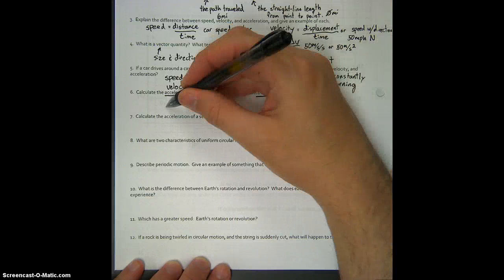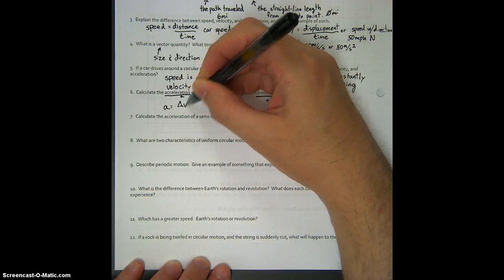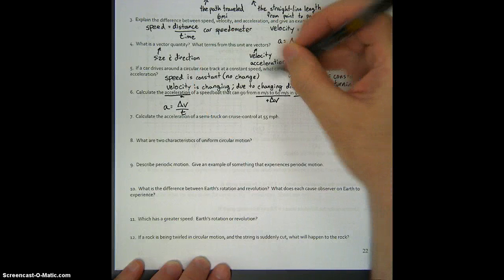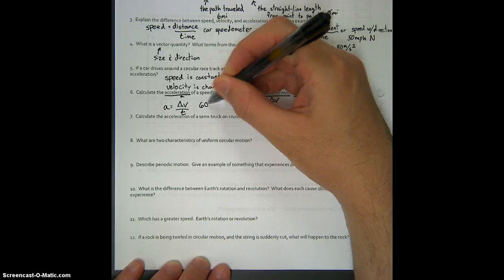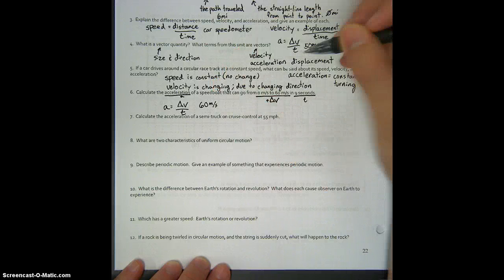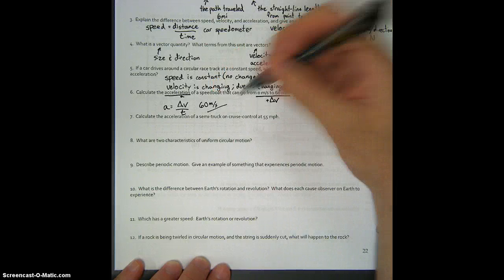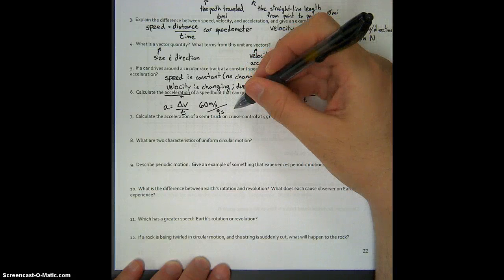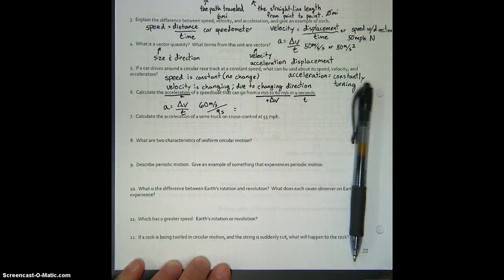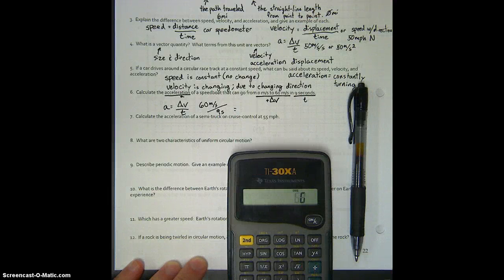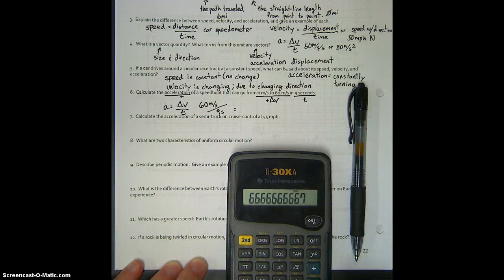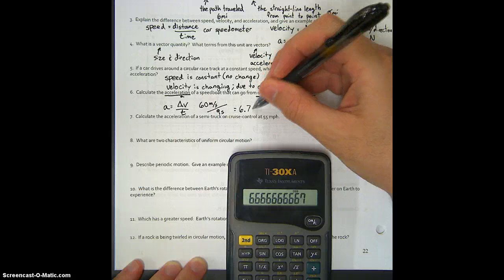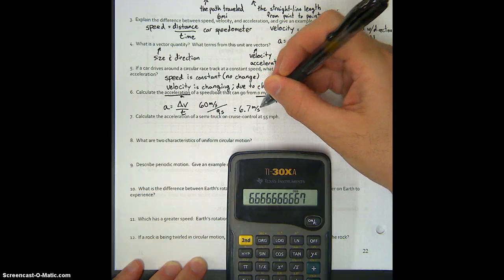Our acceleration formula is change in velocity divided by time. So from 0 meters per second to 60 meters per second, that is an increase of 60 meters per second. The time it takes for that to happen is 9 seconds. So 60 meters per second divided by 9 seconds, grab your calculator, 60 divided by 9 equals 6.7 meters per second squared.